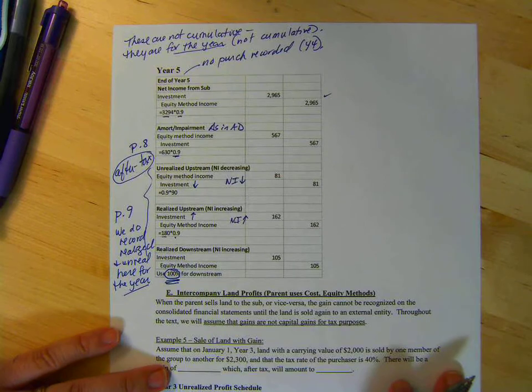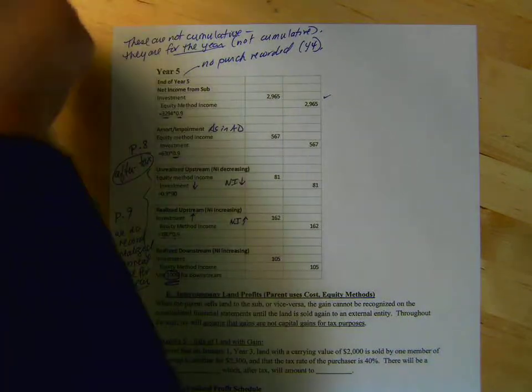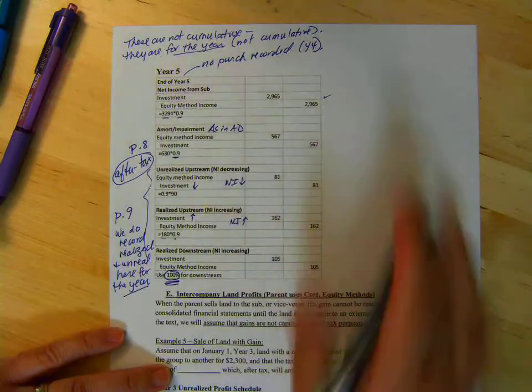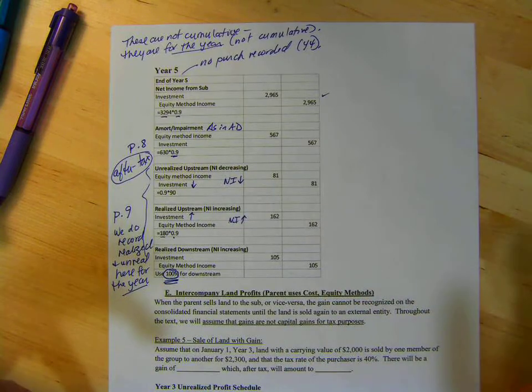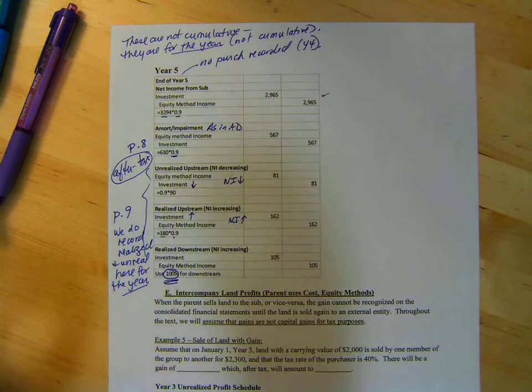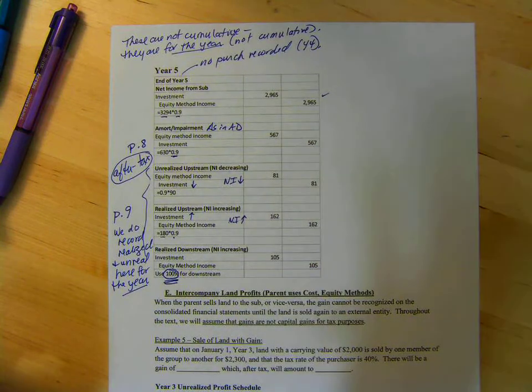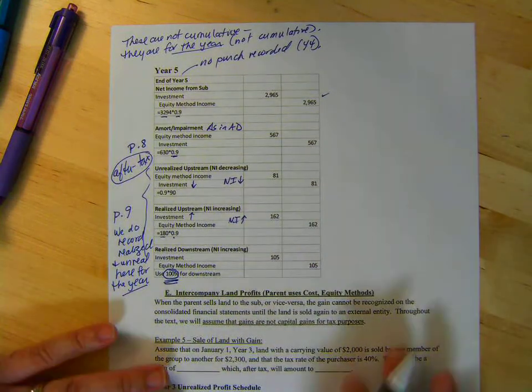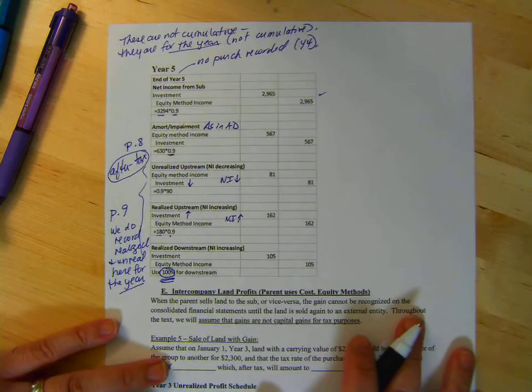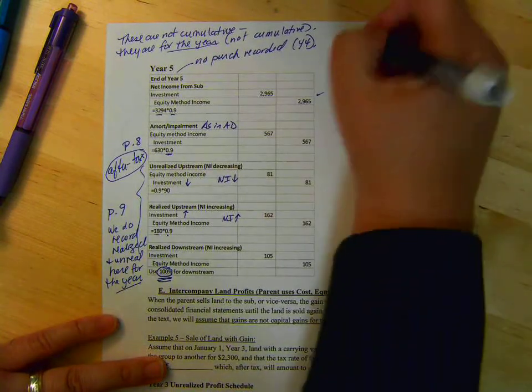Now, what I want to do is make sure you understand the relationship between the equity method that the parent uses on its T account and how to calculate the parent's share of net income. Okay? So, here's the question.